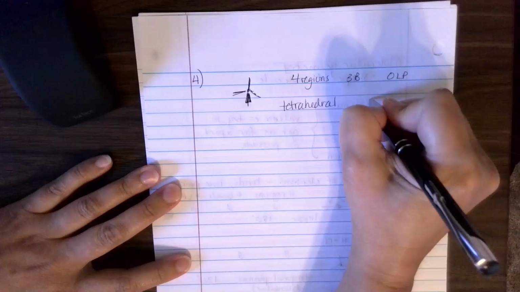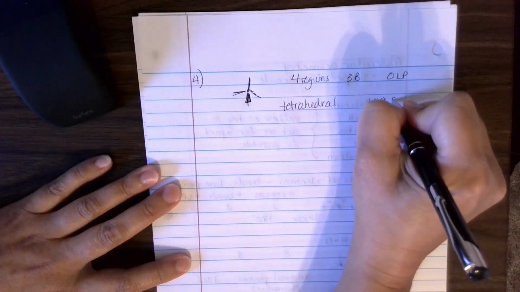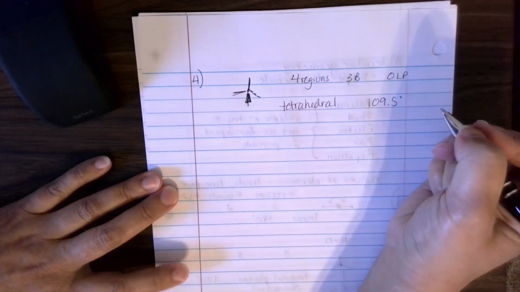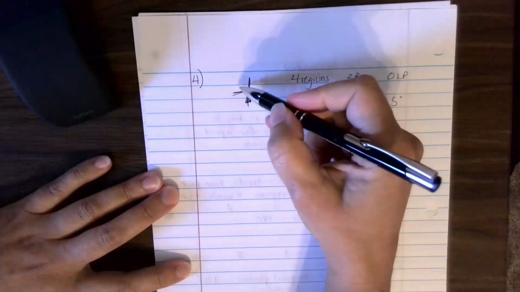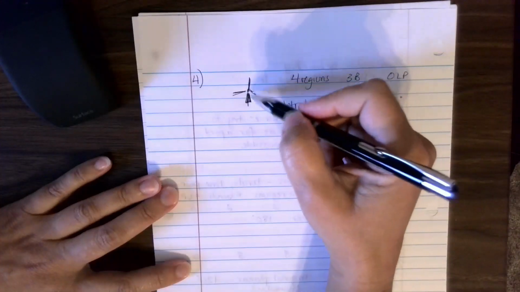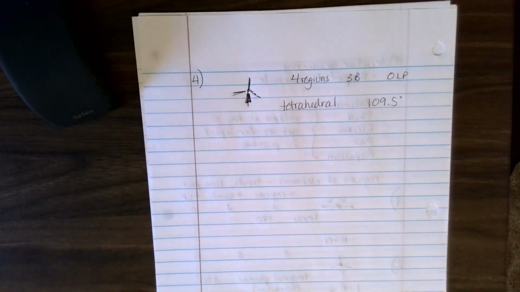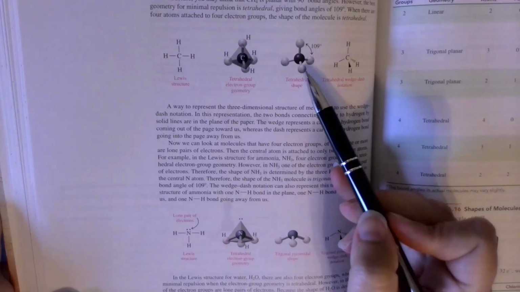And the bond angles are actually 109.5, so almost 110. And the reason it's not 360 divided by 4, only getting me 90, is because they can spread out in a 3-dimensional shape. And I'll show you, like in your book, this is what that shape looks like.